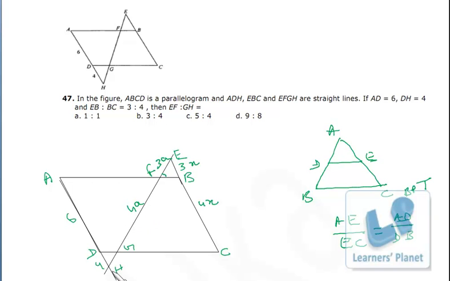Now a similar concept applies here in HDG and HAF. Again this line is parallel to this line, so the basic proportionality theorem can be applied. So HD to DA will be equal to HG to GF, right? Now HD to DA is 2:3, so HG by GF will also be in the ratio 2:3.